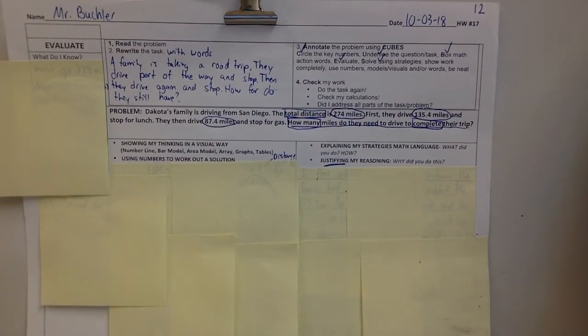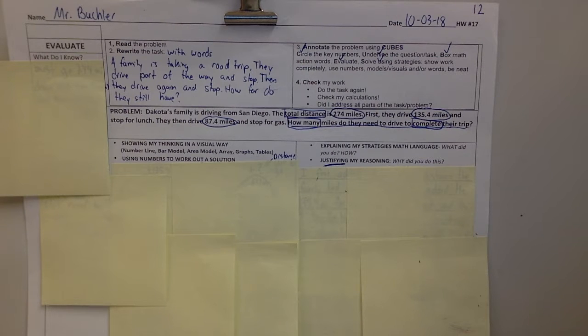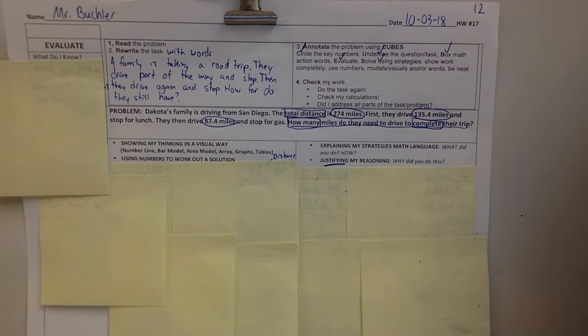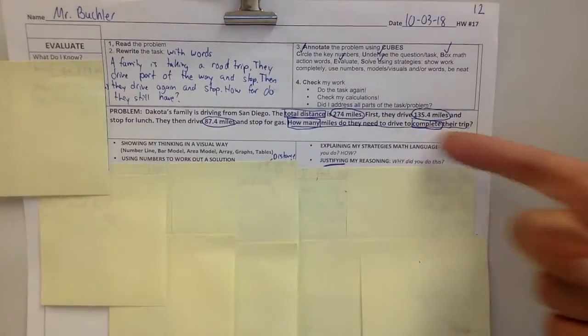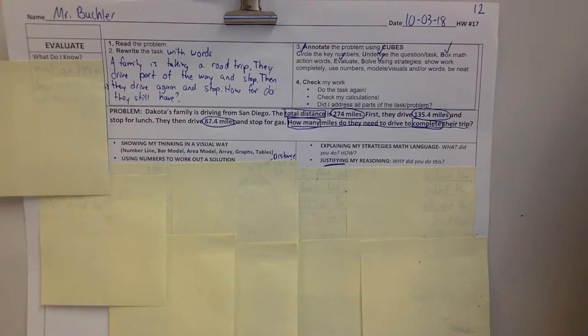All right. It starts off, as you can see here, it has the numbers you need to do. The first thing you need to do is just read the problem. So, Dakota's family is driving from San Diego. The total distance is 274 miles. First, they drive 135 and 4 tenths miles and stop for lunch. Then they drive 87 and 4 tenths miles and stop for gas. How many miles do they need to drive to complete their trip? Now, you might notice that I've already annotated. The first time, there should be no drawings on there, but I had to complete it before.